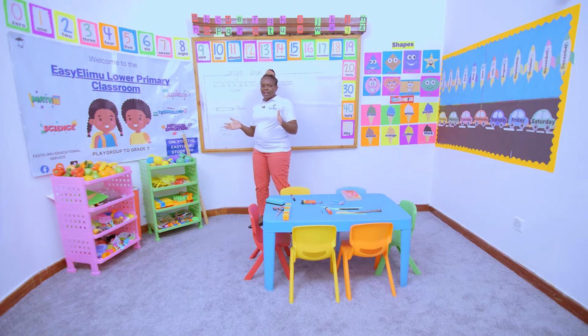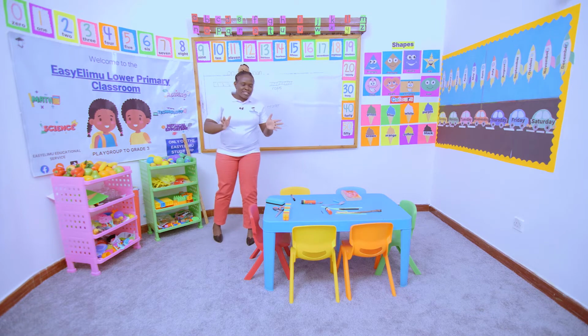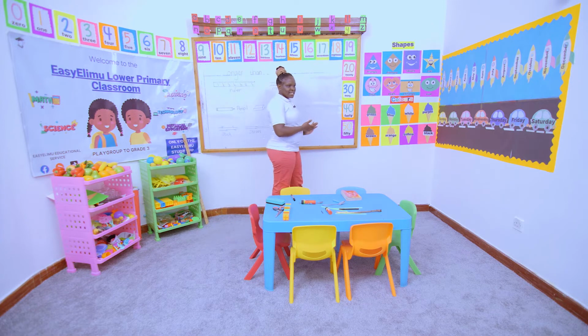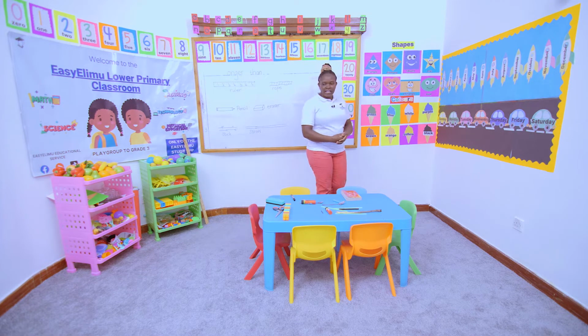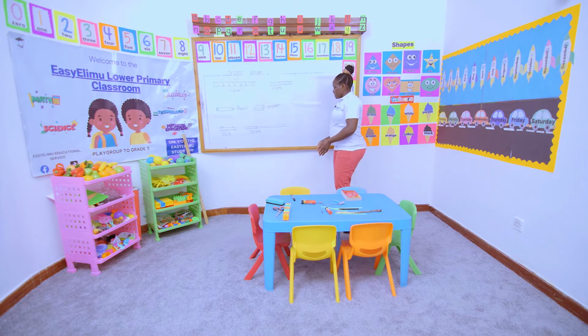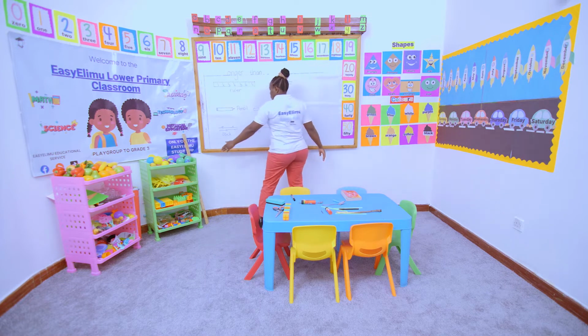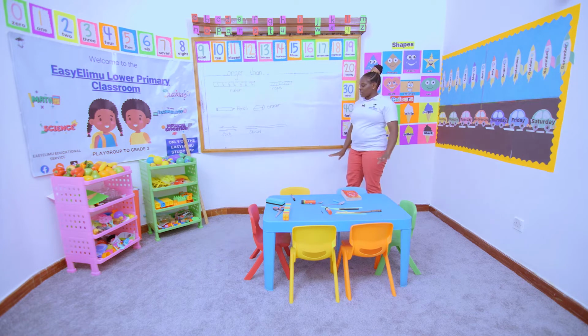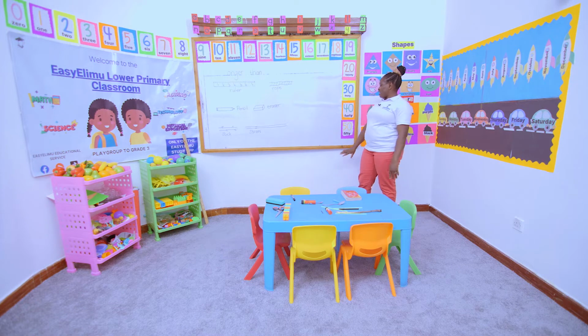Measuring is to find a number that represents the size of anything. If I'm told, what is the length from here to here? My work is to find out whether I'll use a ruler, a pencil, or a rubber.